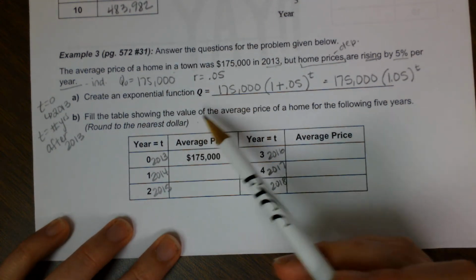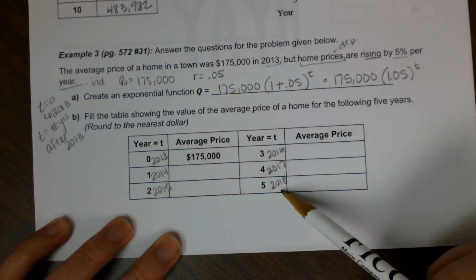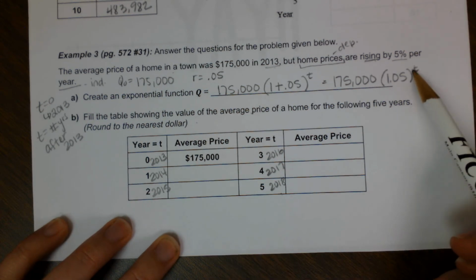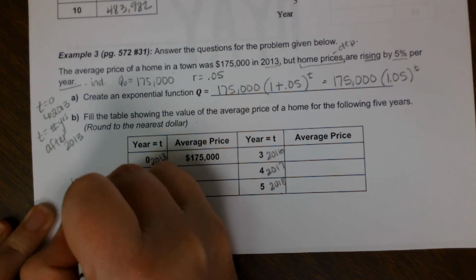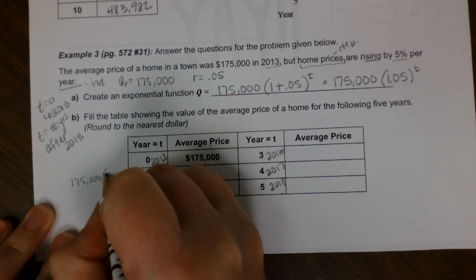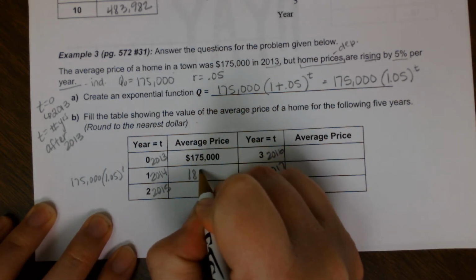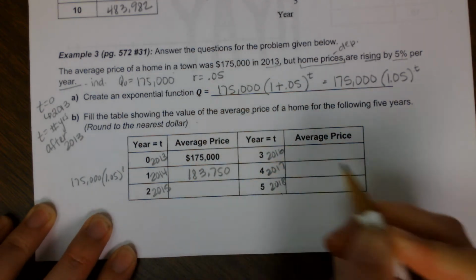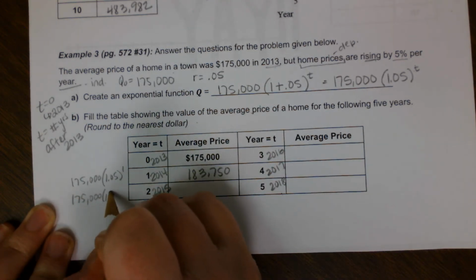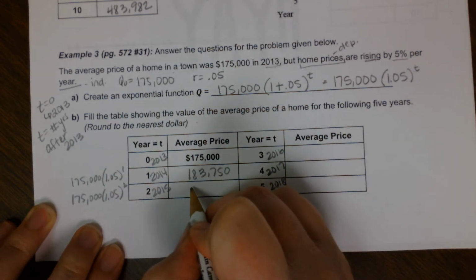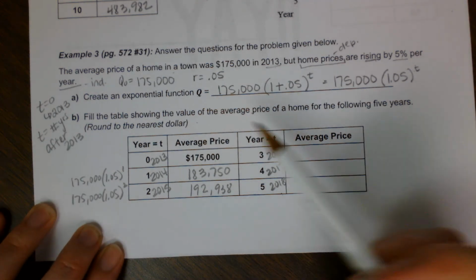Okay, so now we want to know the value of the average price of a home for the following 5 years. So from 2013 in the next 5 years. So again, we're going to put this number into our exponent. So this would be 175,000 times 1.05 to the first, which gives you 183,750. And then you do 175,000 times 1.05 squared, and you get 192,938, rounded to the nearest dollar.